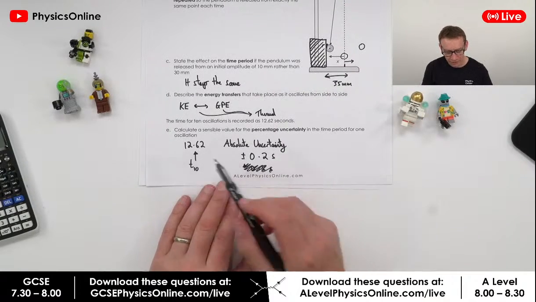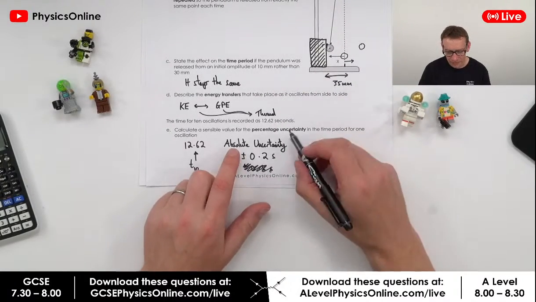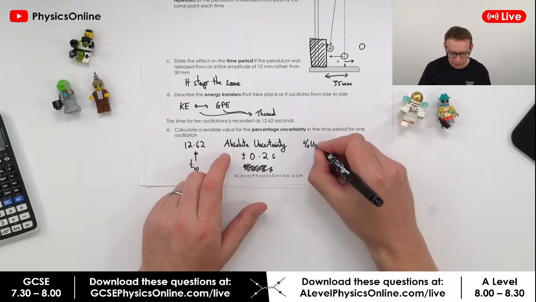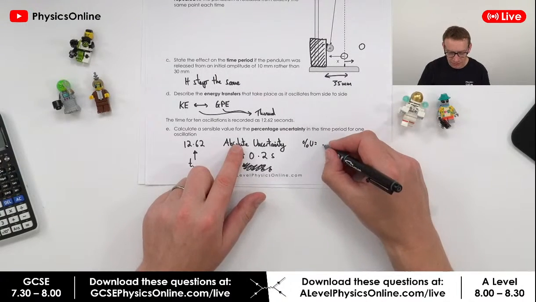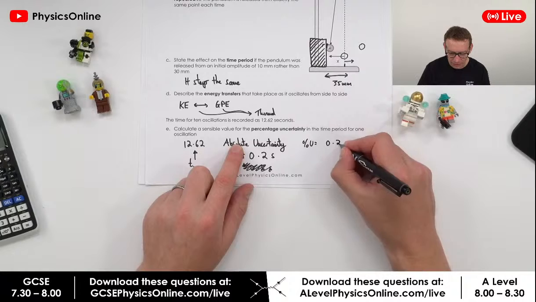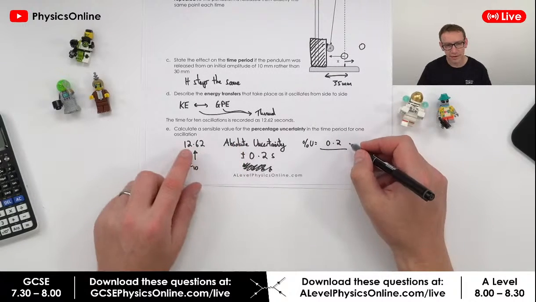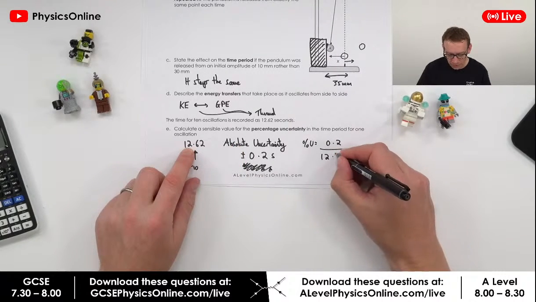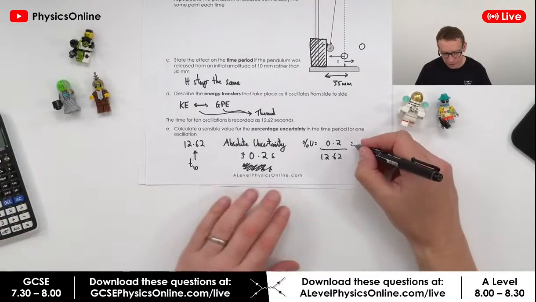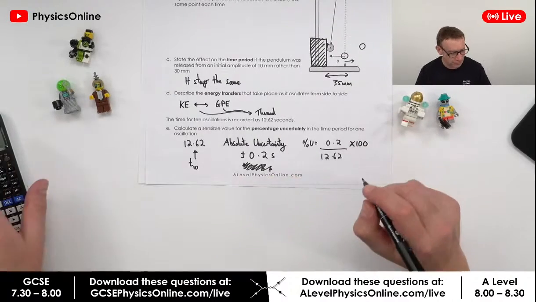Now we know the percentage uncertainty is equal to the absolute uncertainty, which in this case is 0.2 of a second, divided by the total time, which is 12.62, and then we multiply that by 100.